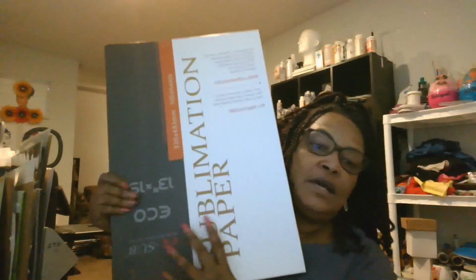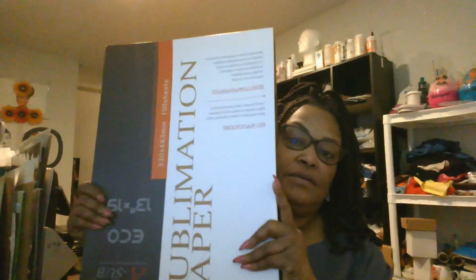I am now going to go ahead and load my paper. I am using sub paper. This is 13 by 19. I ordered it from Amazon. I'll link it in the description. It comes with 100 sheets, okay? And so you can imagine that this will last you for a while unless you're printing 13 by 19 every day.